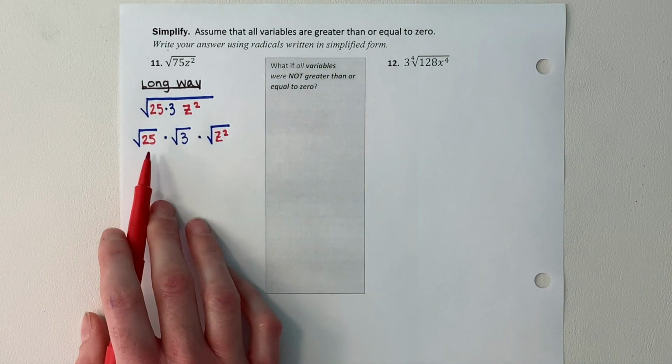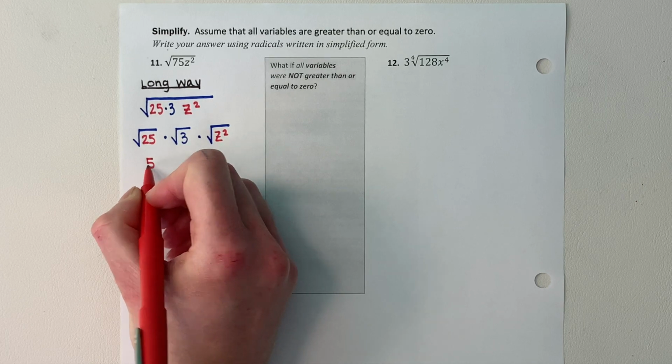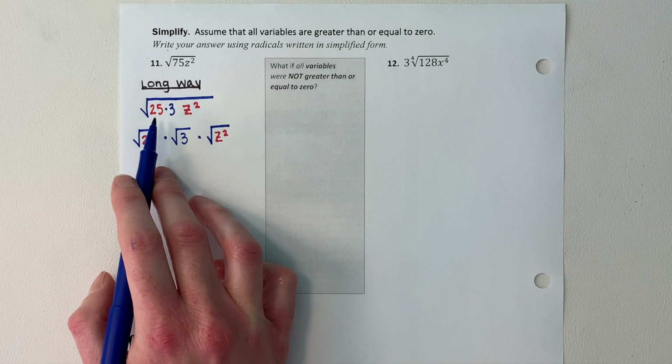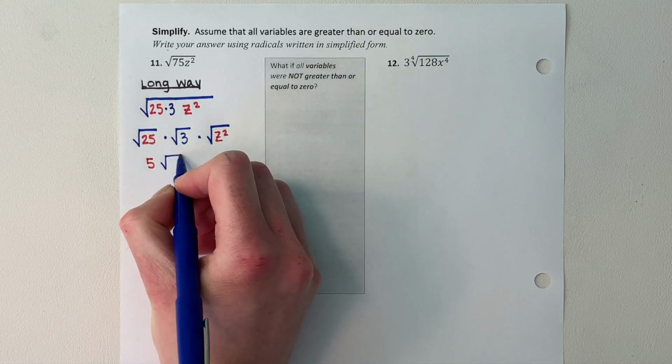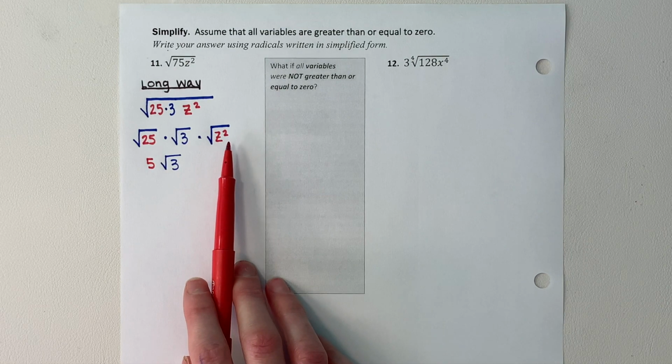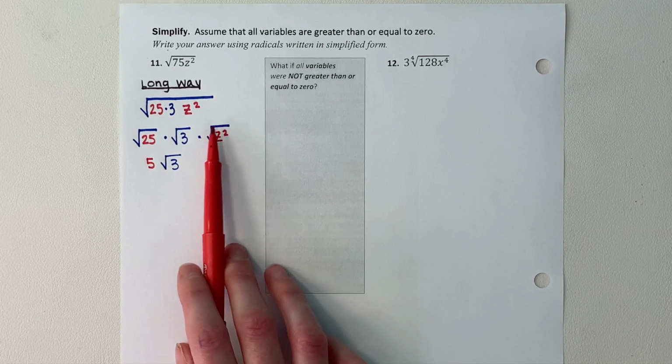Now we can compute the square root of 25 mentally. That would be 5. The square root of 3 was just the leftover after we pulled out the largest perfect square, 25. So we keep the square root of 3 as is. And then what would the square root of z² simplify to? We're going to have to look a little deeper into this.